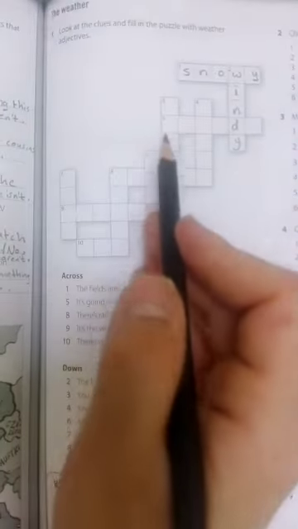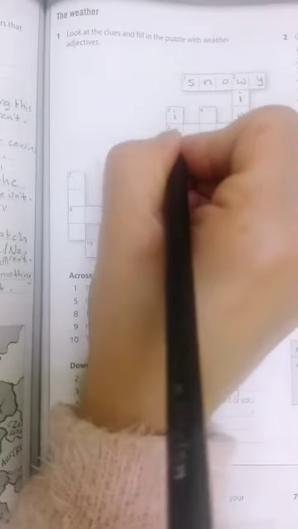Sentence number 3 says, you can skate, but it's hard to walk when it's what? We have three words here. So, we skate on what? We skate on ice. So, what is the adjective of the ice? When it's icy. Yes, you can't walk when it's icy. So we put the word icy here.